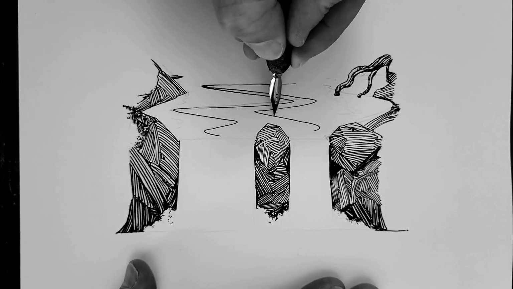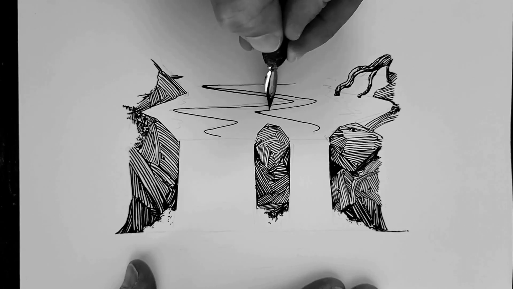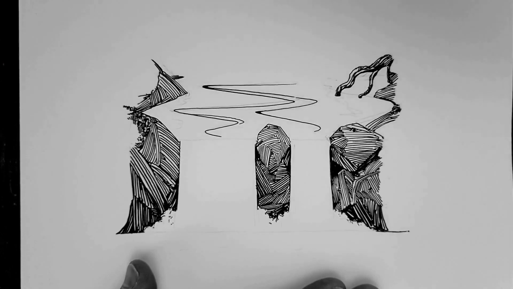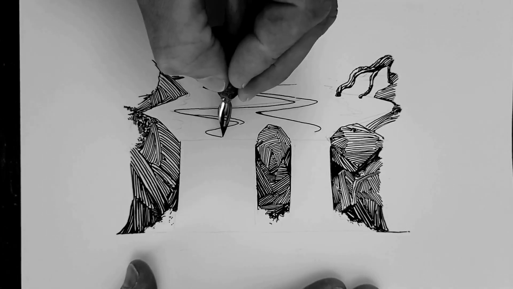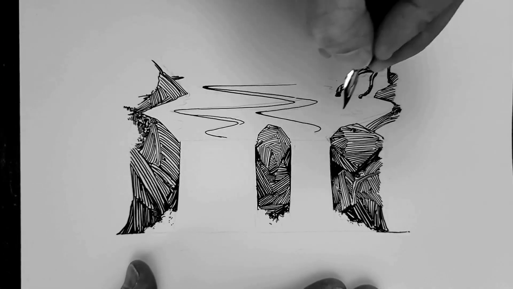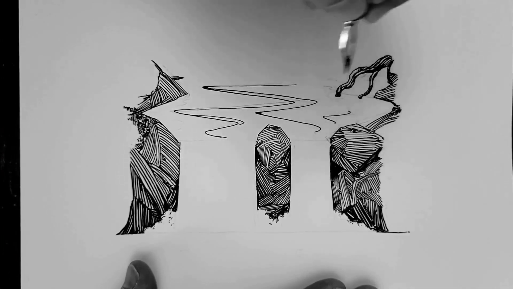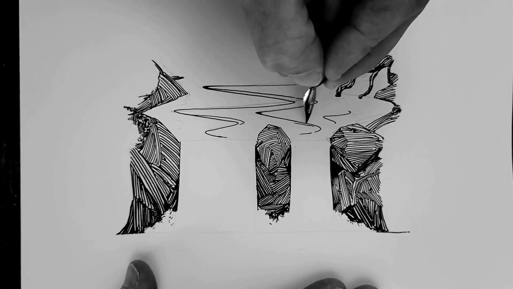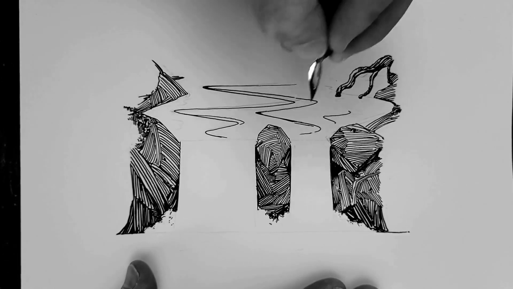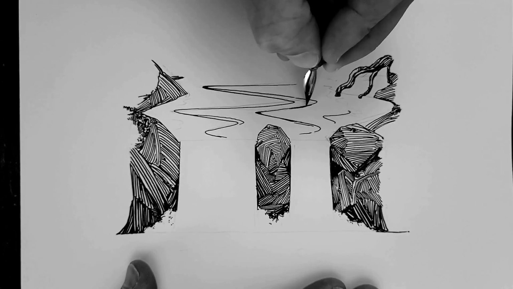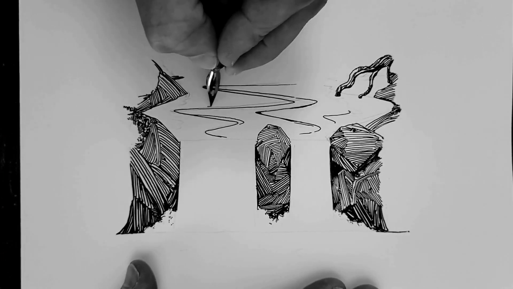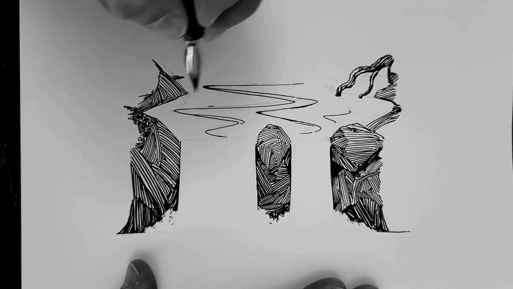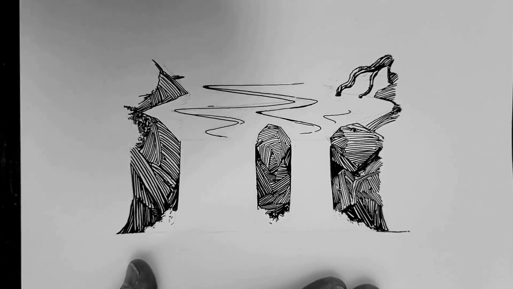And then I'm going to come in and thicken parts of the line. Because these lines are just showing reflections and where the light is catching a reflection. So it's going to be varying widths, varying thicknesses. It's very much an organic line. So very simple, not much to it.